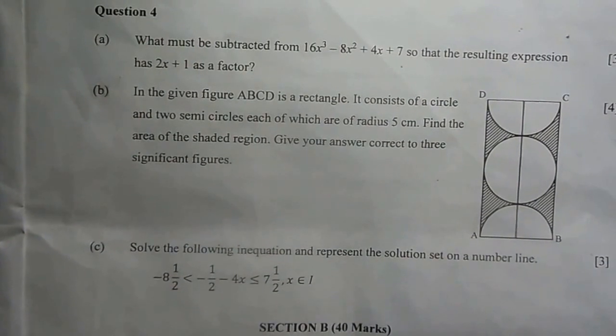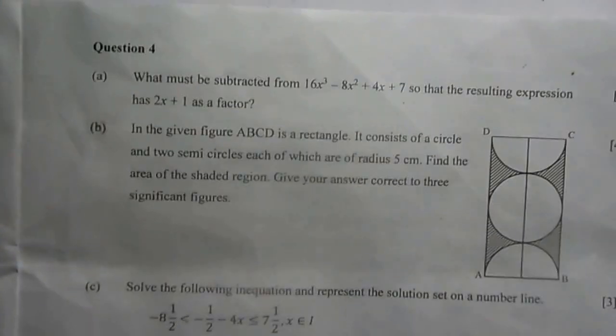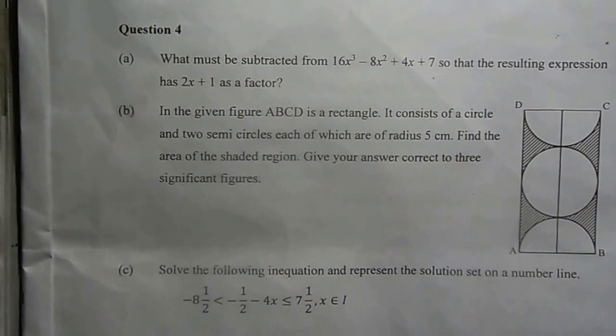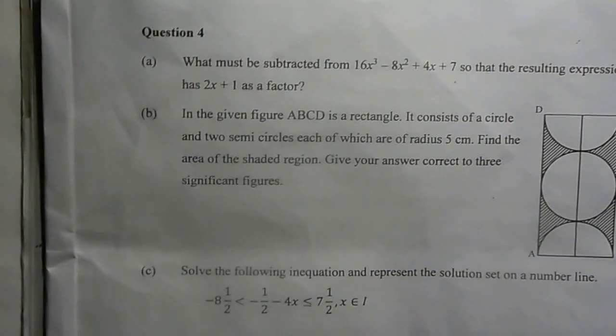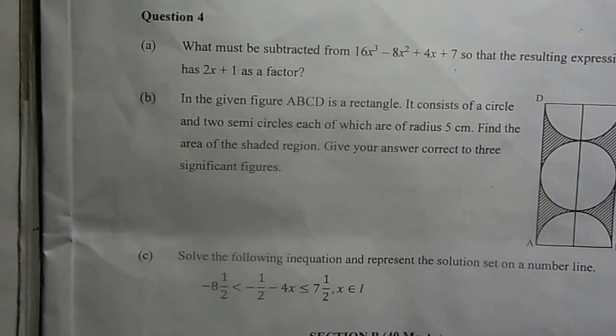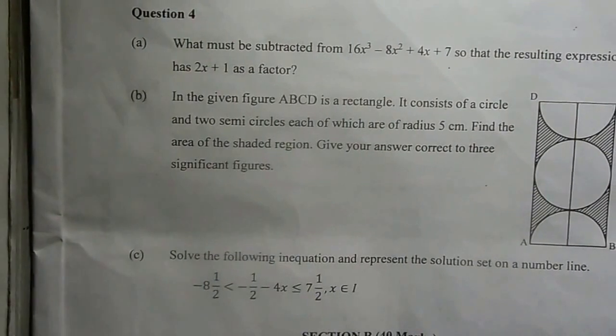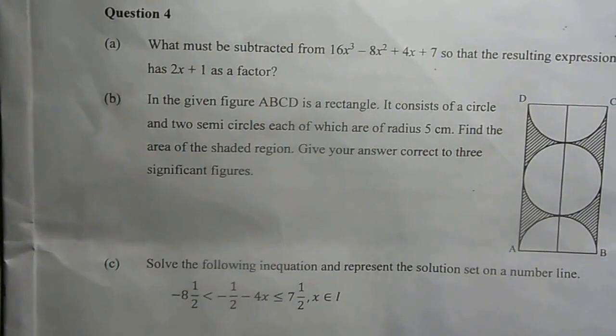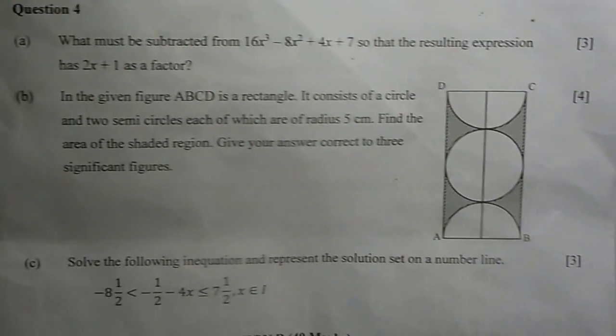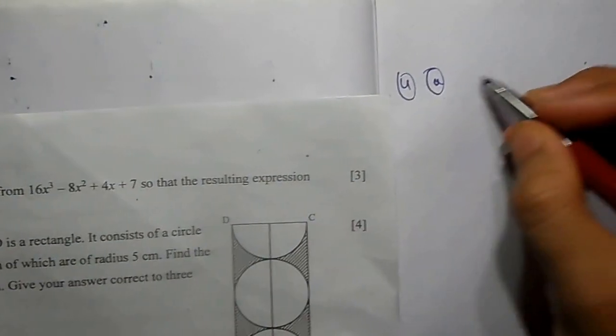Question number 4. Okay, A. What must be subtracted from 16x cube minus 8x square plus 4x plus 7 so that the resulting expression has 2x plus 1 as a factor? Now this question is from remainder and factor theorem. This is a very easy chapter. So let's start solving it.